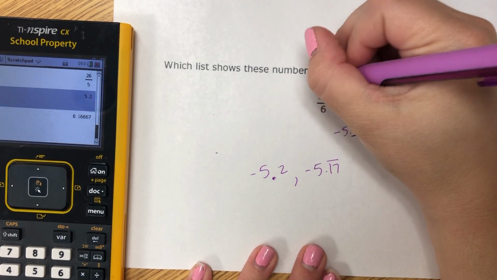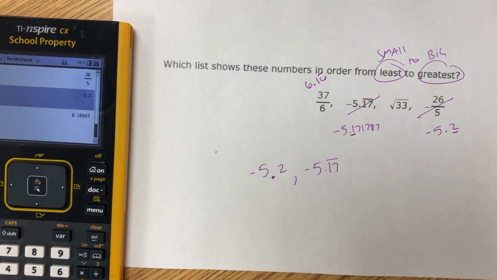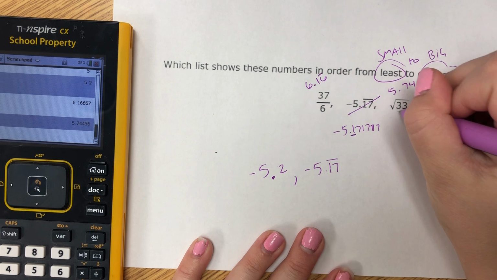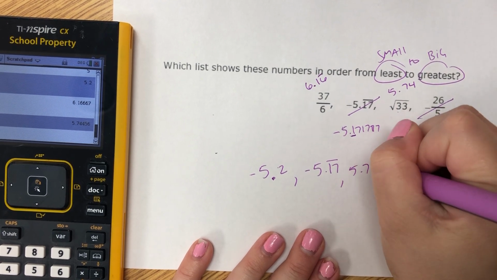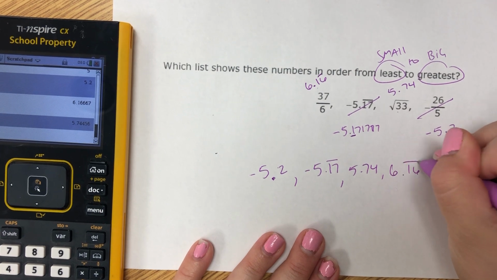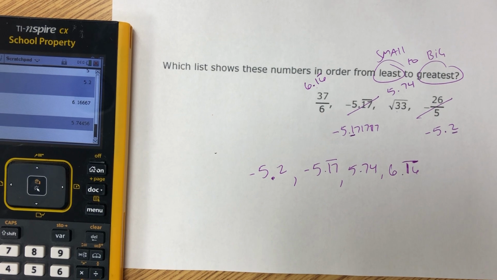37 over 6 is 6.1, and that is 6 repeating. The square root of 33 is 5.74. So, of course, this one is next, 5.74. And that one is last. Oh, it was just the 6 that was repeating, not the 1. My bad. Oh, well. Okay, moving on.